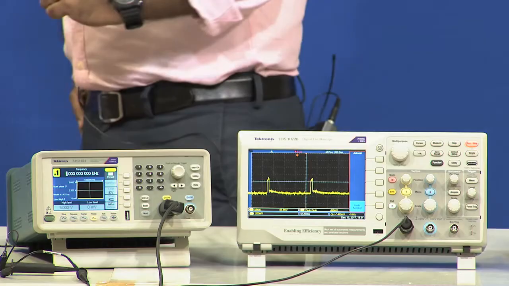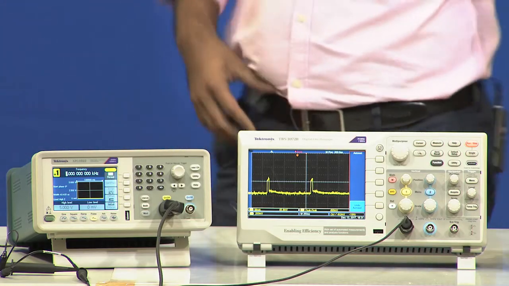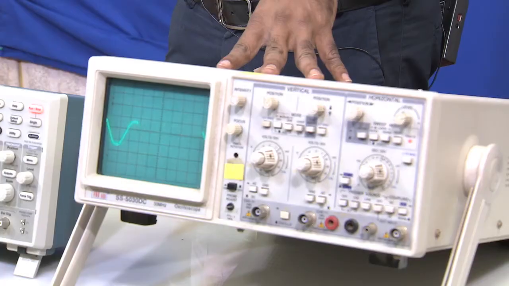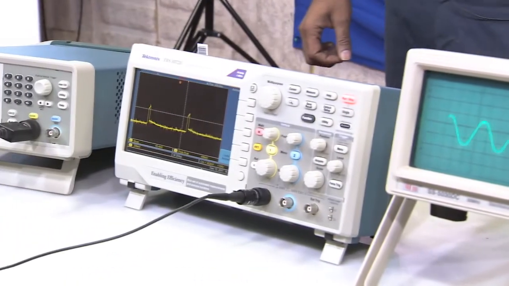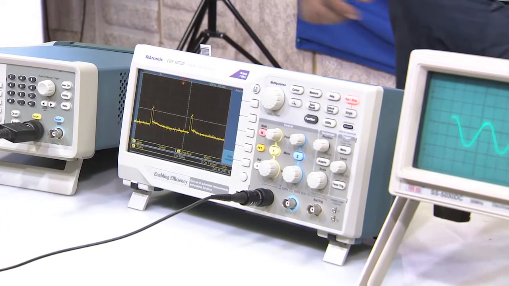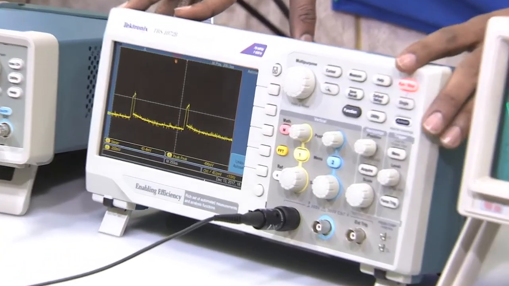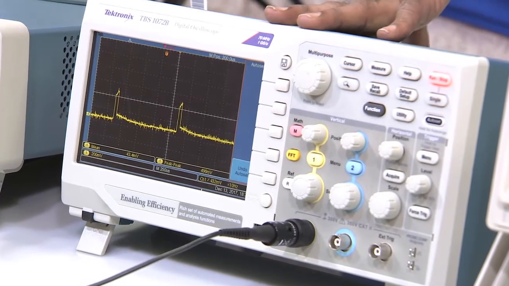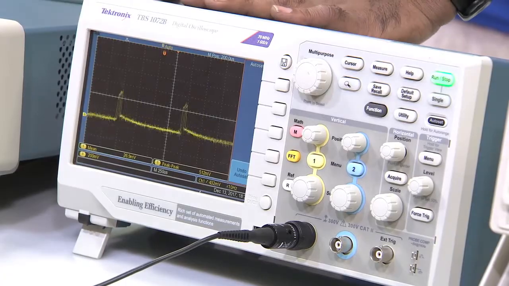Now, let us see what is the difference between the oscilloscopes that we see here. One is your CRT based or CRO and another one is your digital oscilloscope, all right. So, let us see what is the difference. Now, can you first zoom in to the digital oscilloscope, which is DSO? Yes, okay. So, let us go one by one. Can you please stop the run and stop? All right, I have done it.